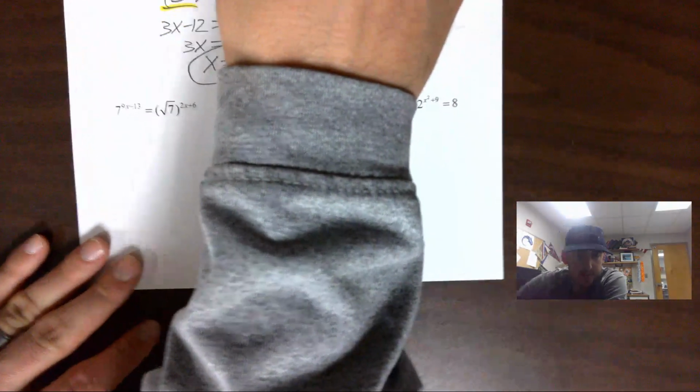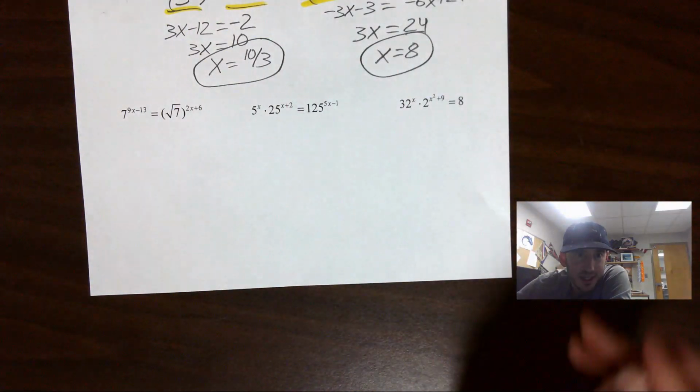3 more in this bottom row. I was trying to keep it under 10 minutes. I don't think I'm going to make it.